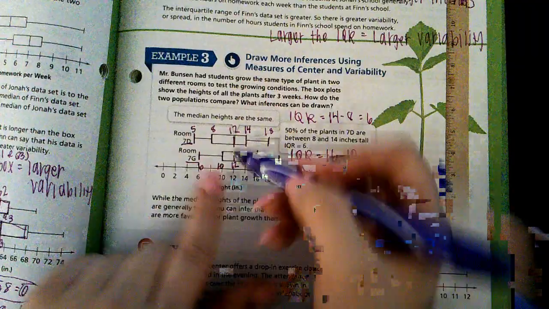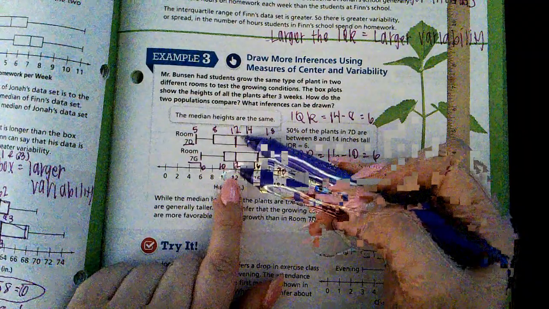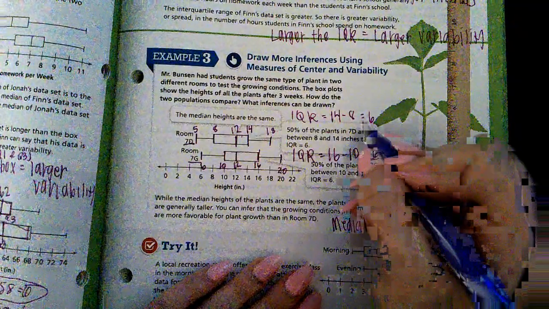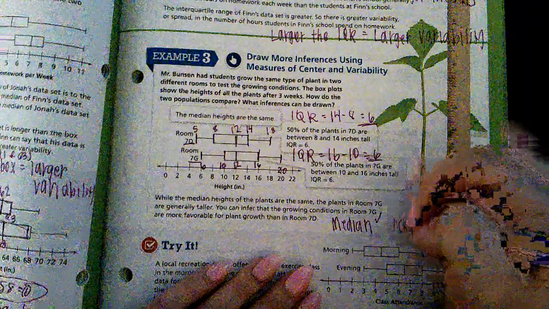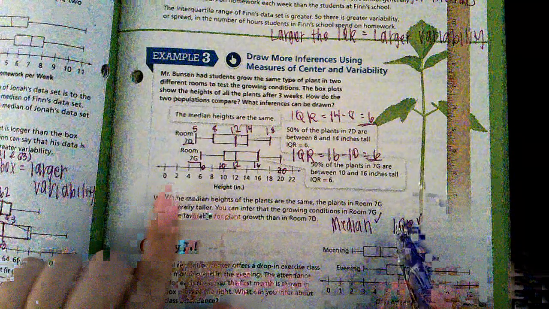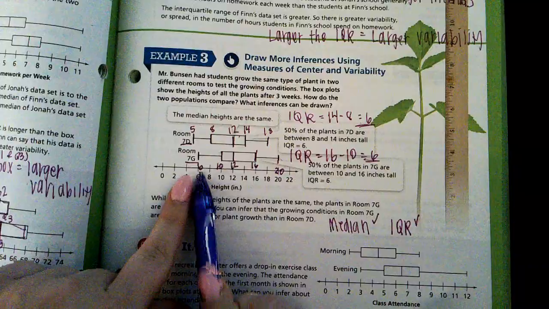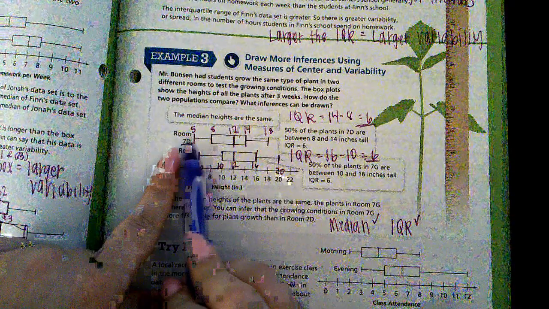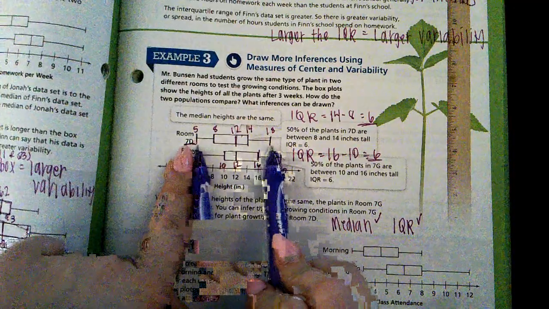So we can see that our median heights of the plants are the same. Our IQRs are the same. But if we compare the height difference, this minimum is at 6 and the maximum is 20. This minimum is 5 and the maximum is 18.